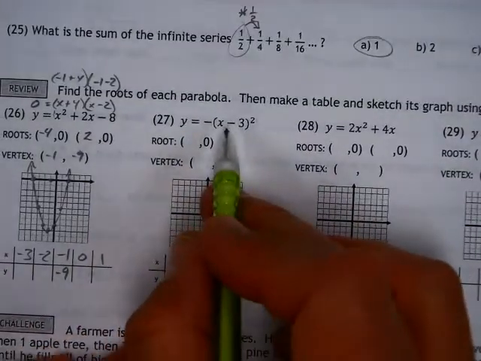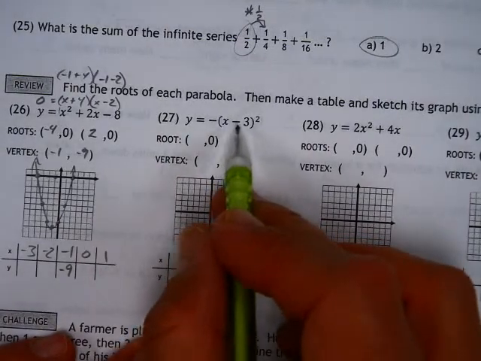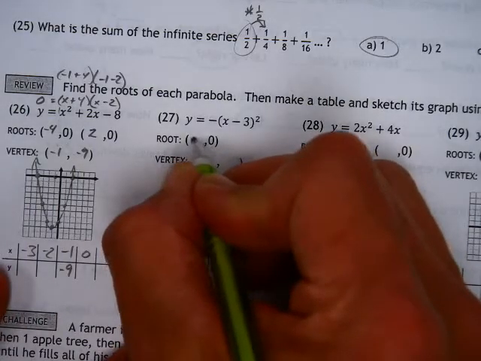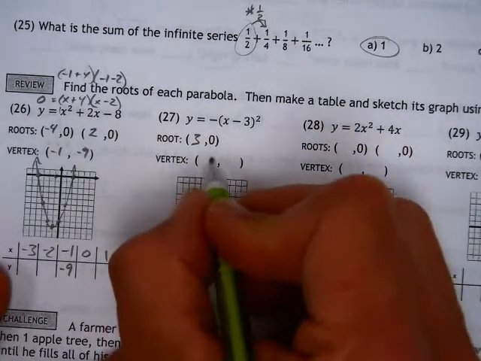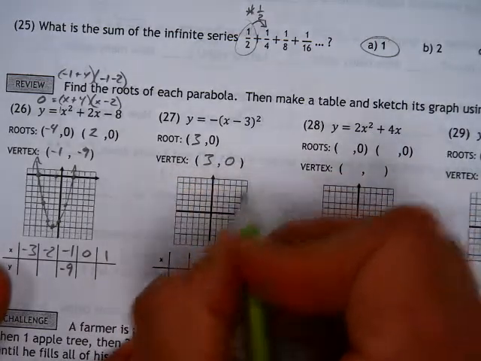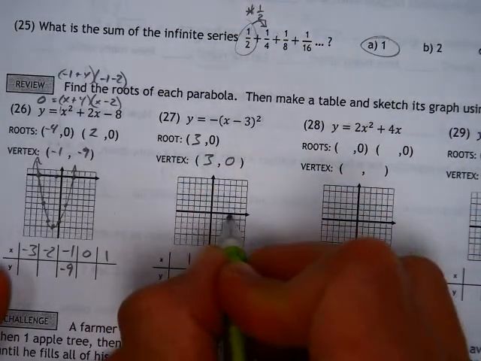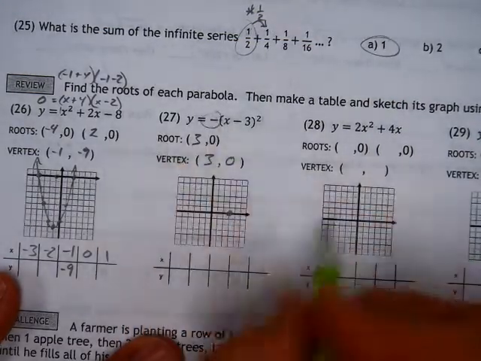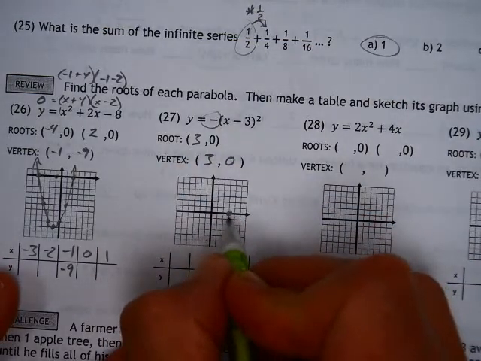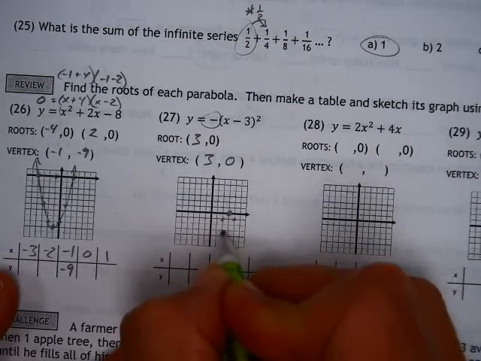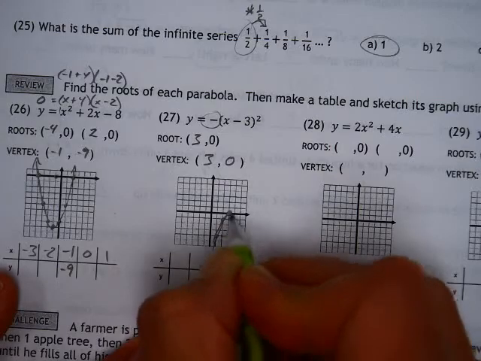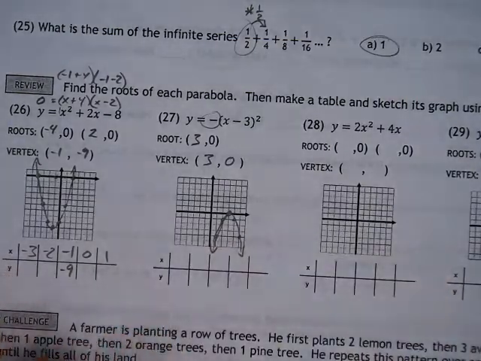The nice thing about this one is it's in a form where I can identify both the root and the vertex. This one here, the root is at 3, 0, and the vertex is at 3, 0, because the root is the vertex. If we're going to graph it, though, we need to pay attention to that. So it's upside down. Down 1 and over 1 is going to give us the first, and then down 3 more and over 1 is going to give me the next.